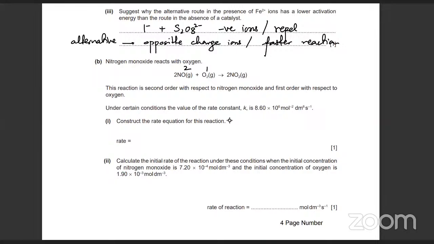So rate equation is rate equals K. Rate depends on both reactants. So it's NO concentration, and that's going to be squared, and O2 concentration, and that's order 1. And he's asking you to calculate the initial rate of the reaction under these conditions. So you just have to use this equation now. You have to find the rate. The value of the constant is known. That's given over here. That's 8.6 times 10 to the power 6.